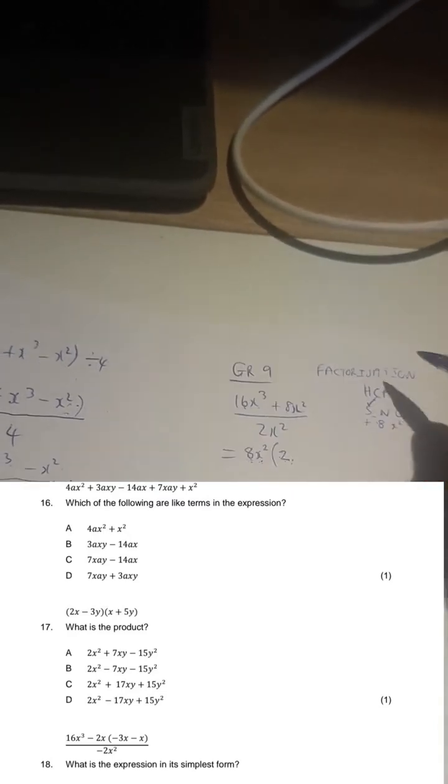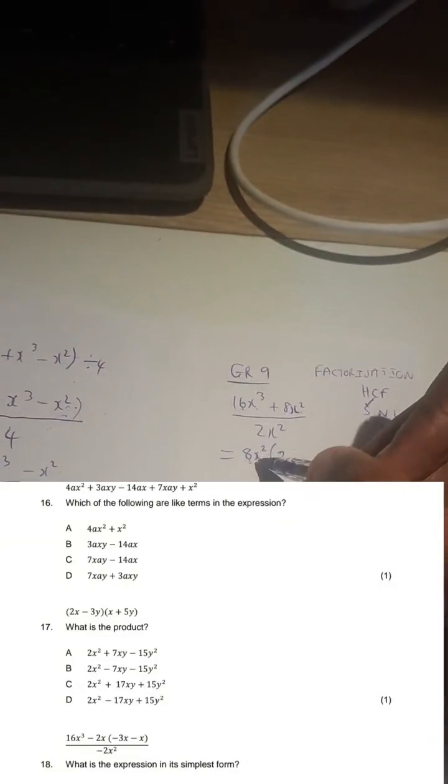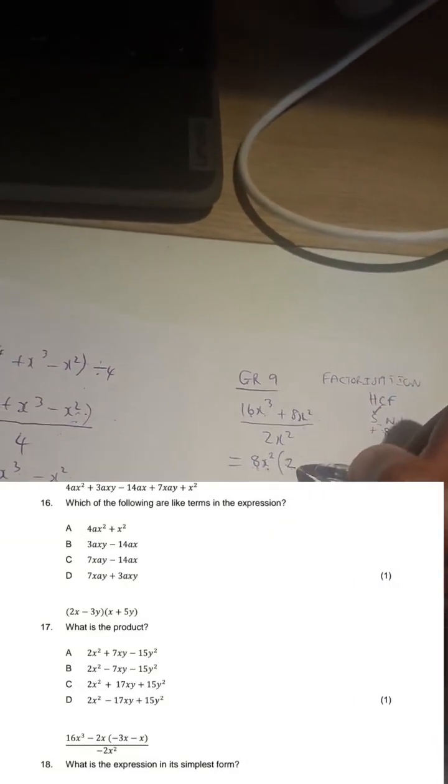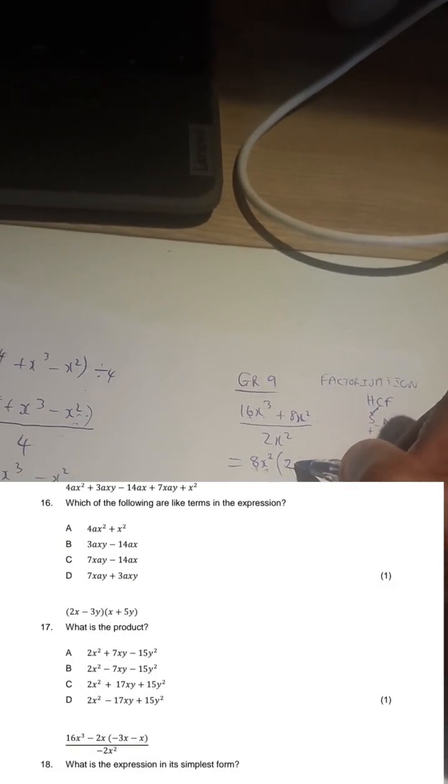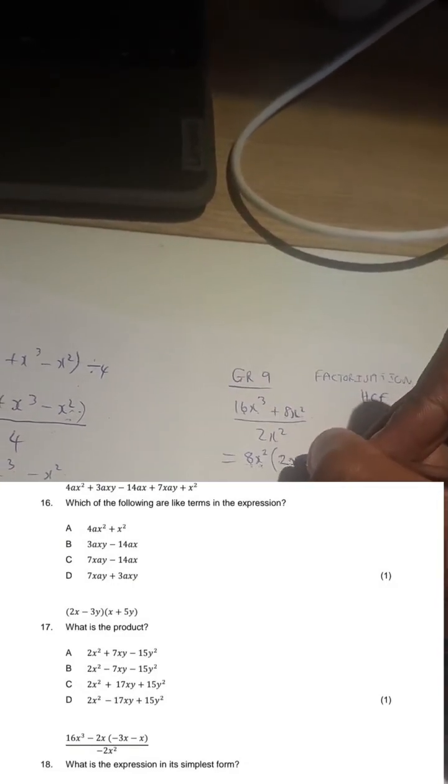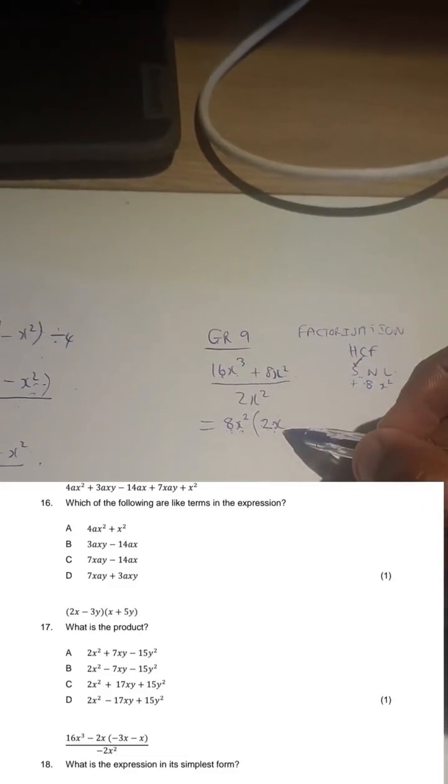How many x's are left? You took out 2 of the x's. You need 3 of them. How many x's are left over? There's only 1 x that's left. So that means 2x there.